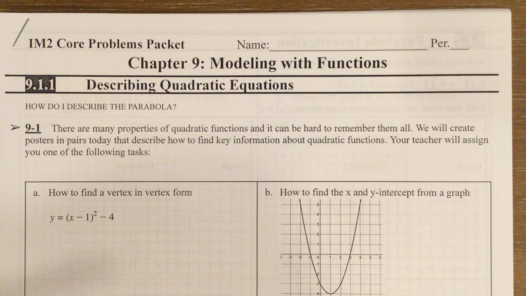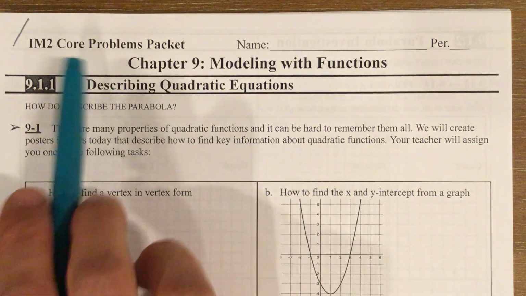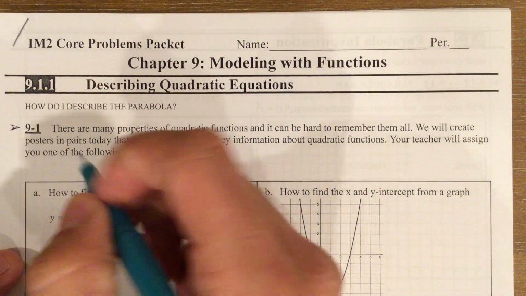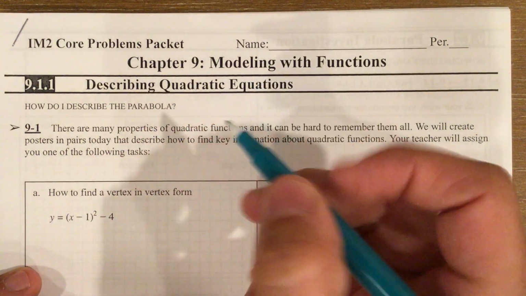So I wanted to continue where we left off in Chapter 9, talking about quadratics and parabolas. I'm currently looking at the Chapter 9 core packet, and this is just page 1. I wanted to remind you that there were basically 3 ways that we were writing quadratics.